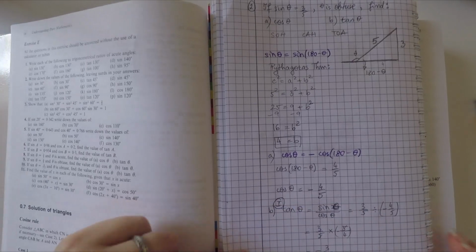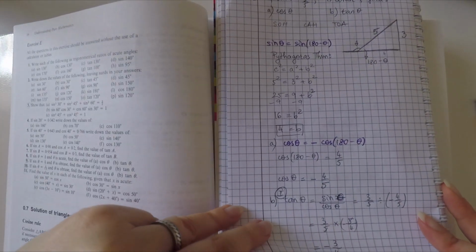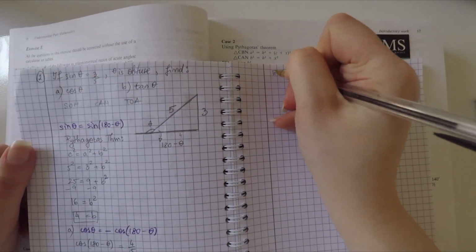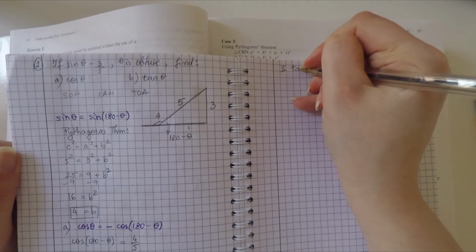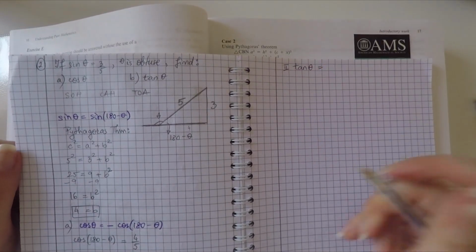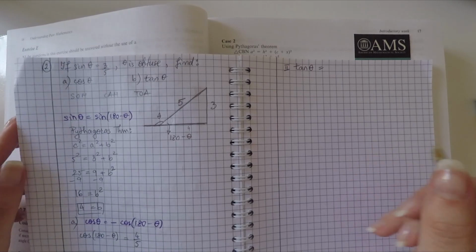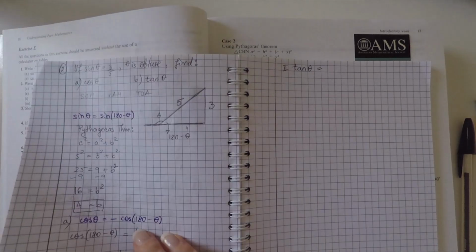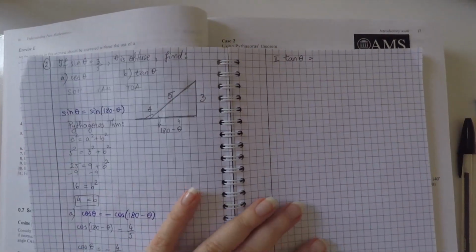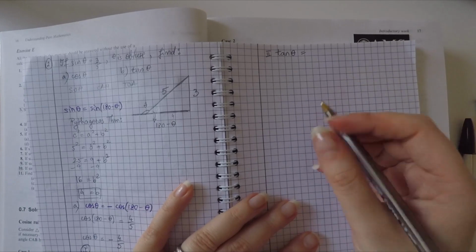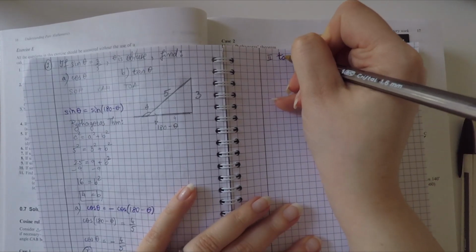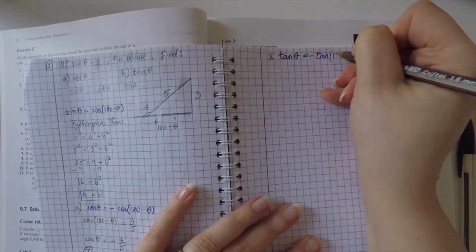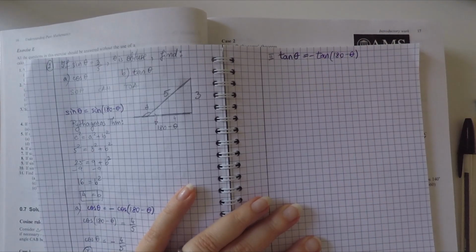I want to do a second method. I need my full drawing. I don't know why I like these multiple methods, but tan of theta is minus tan of 180 take away theta, isn't it? Yes.